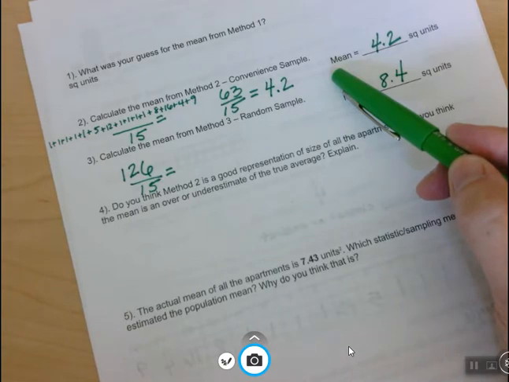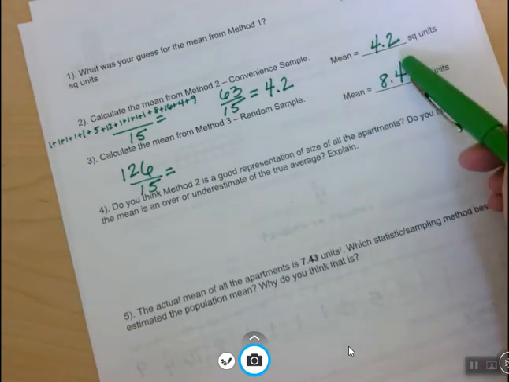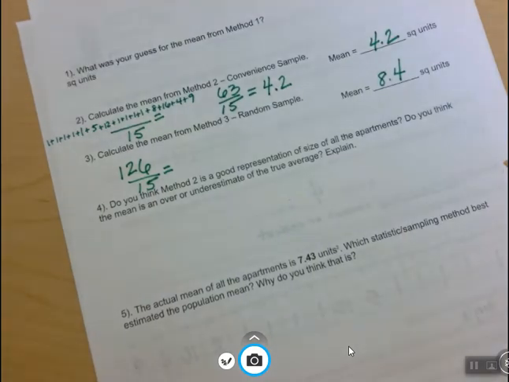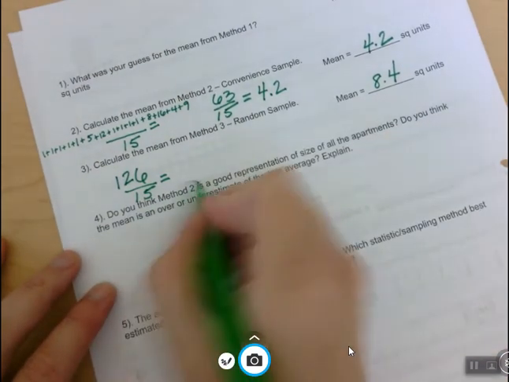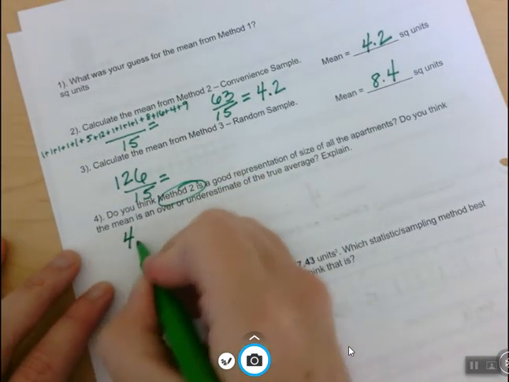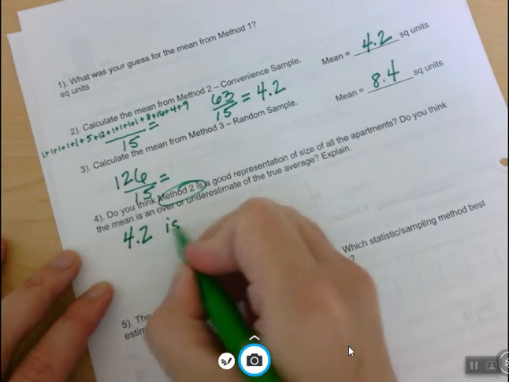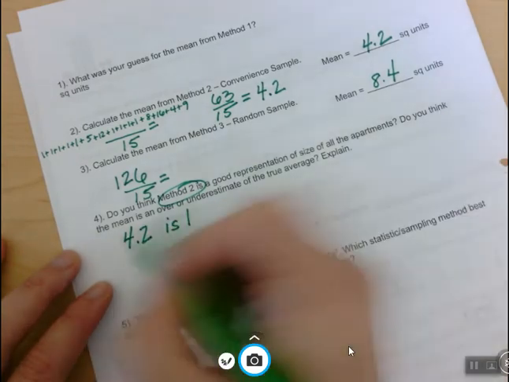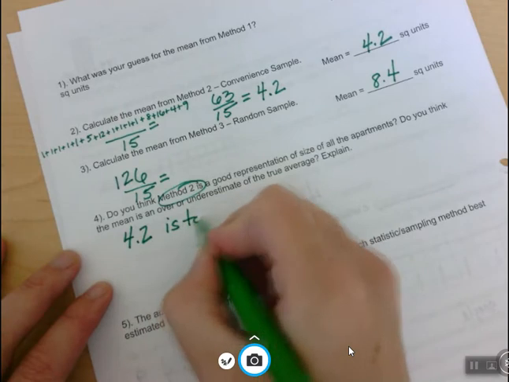Do you think that that was a good estimate? Okay, I heard one vote for no. Anybody else want to say yes or no? Do you think 4.2 is a good estimate for all of the apartments? No. I heard another no. Why, guys? Is it too big or too small? Too small, because we counted all those single apartments. So I agree with you guys. So method 2, which gave us 4.2, is too small, which makes it an underestimate.